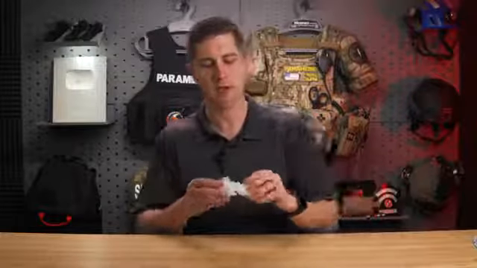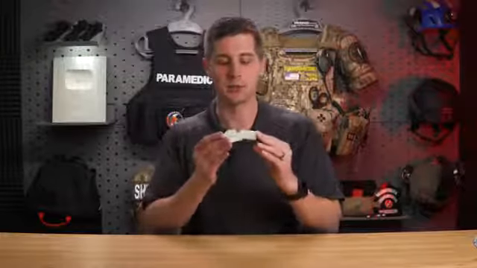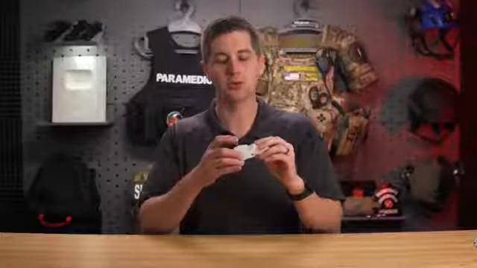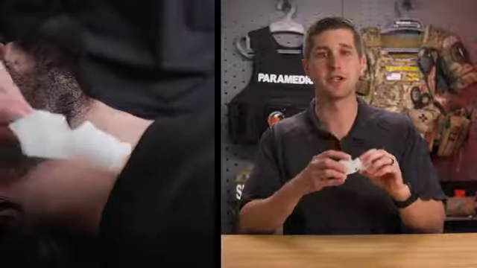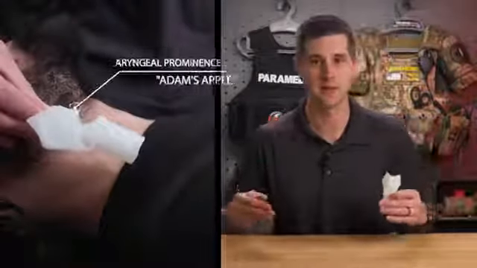So now that we have discussed the indications and contraindications of the surgical cricothyrotomy, we're going to go through some of the anatomy of the neck so you can appropriately identify the landmarks required for this procedure. So right here, I've got a small 3D printed model that has the major landmarks you need to know. The first thing we're going to find is going to be the laryngeal prominence. That's also known as the Adam's apple.